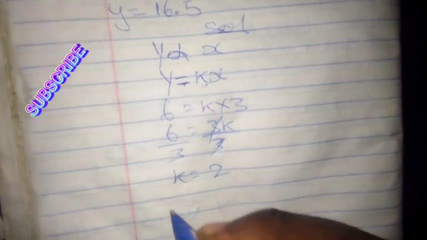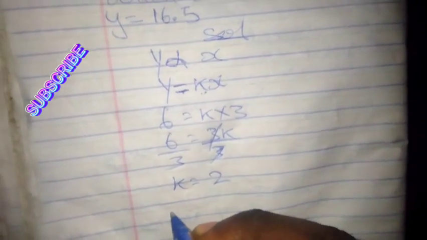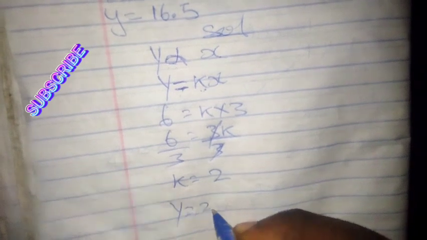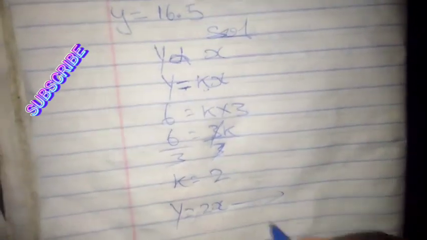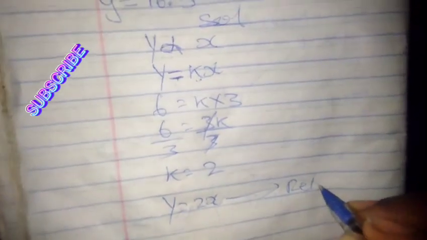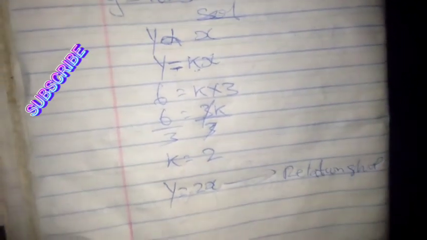So our k is 2. Taking it back into the equation, we have y equals 2x, and this becomes the relationship in the question.